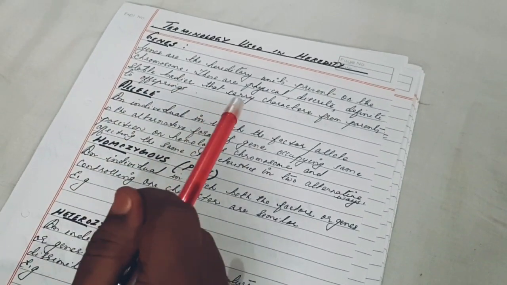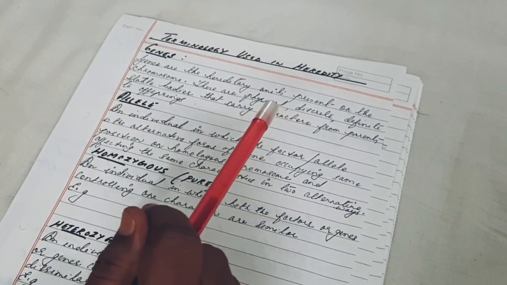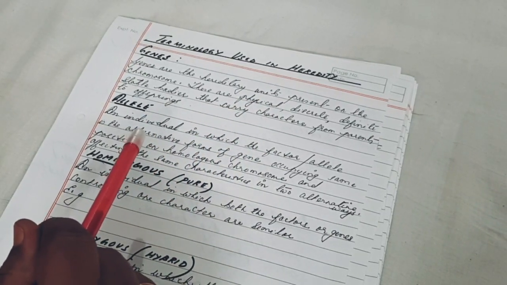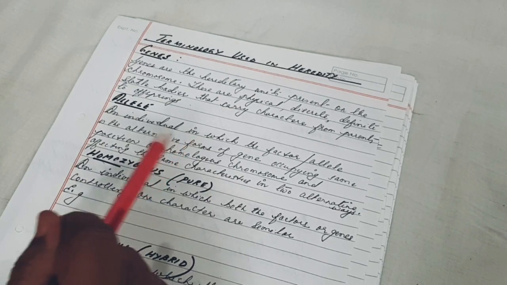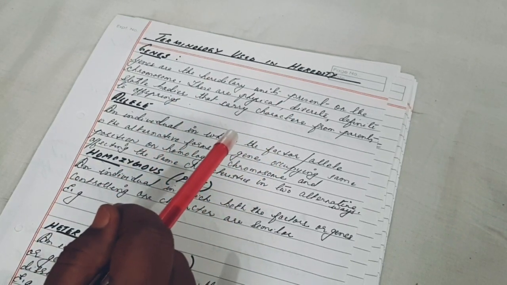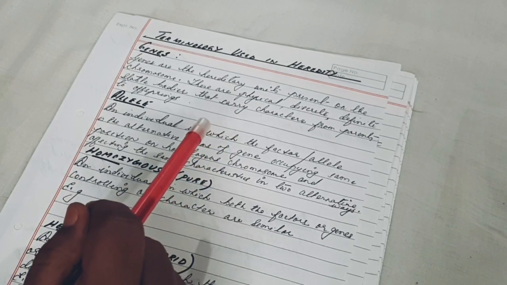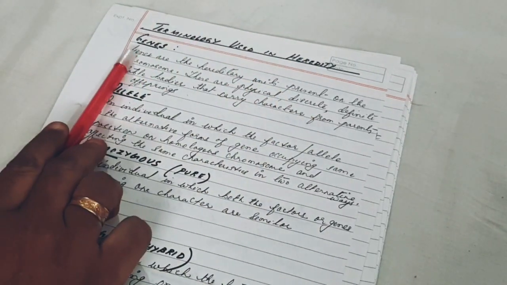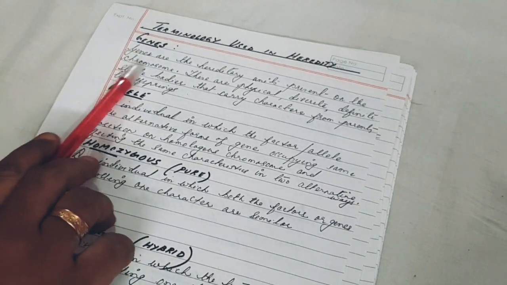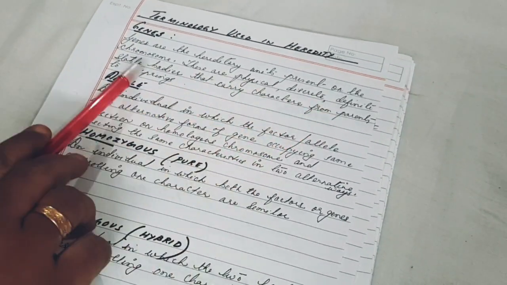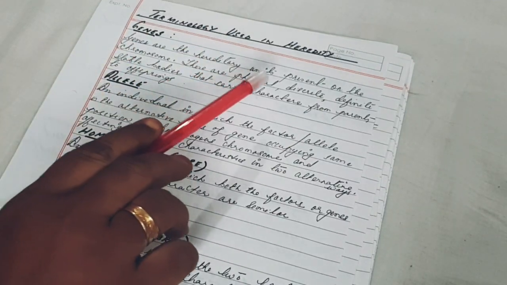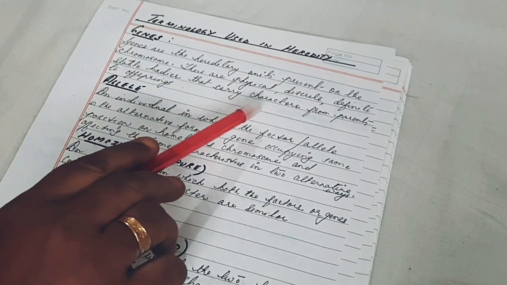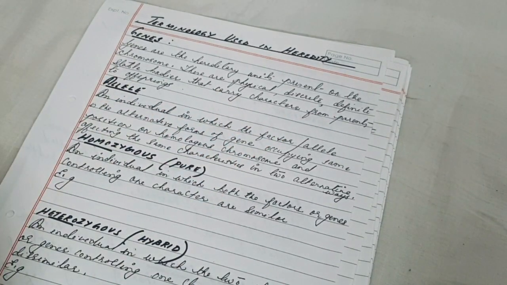Now, before going to the explanation of various laws formulated by Gregor Johann Mendel, let us be clear about the biological terms related to this chapter. So, we will come now to the terminology used in heredity. Now, what are genes? Genes are the hereditary units present on the chromosome. These are physical, discrete, definite, stable bodies that carry characters from parents to offsprings.